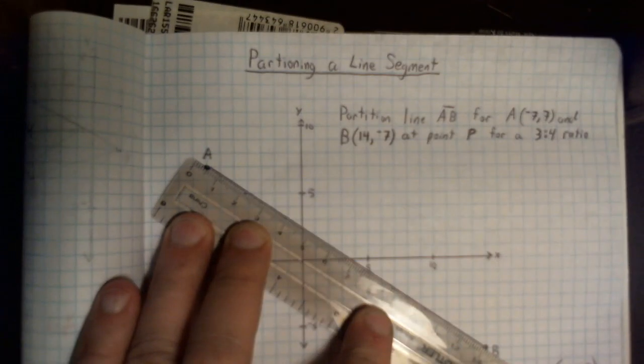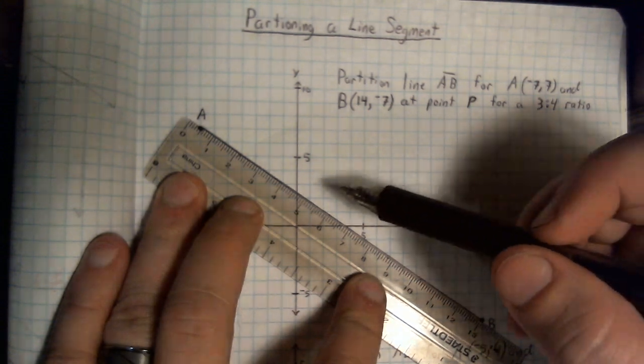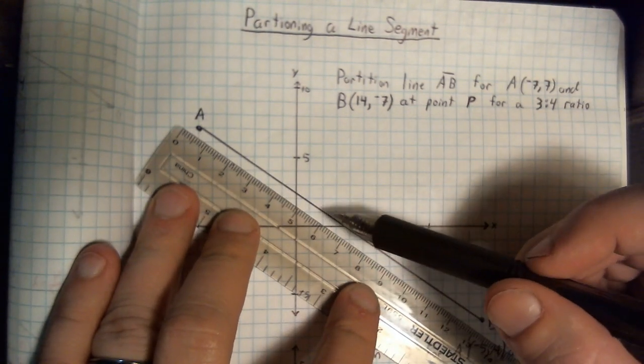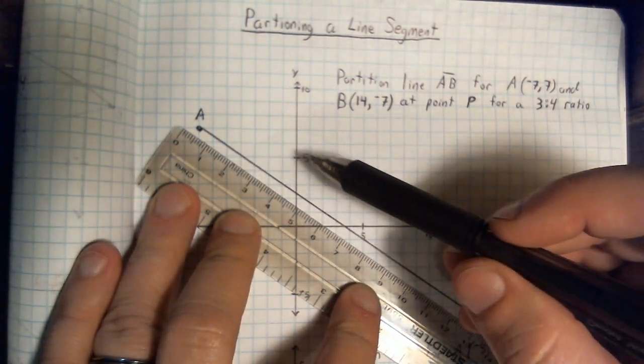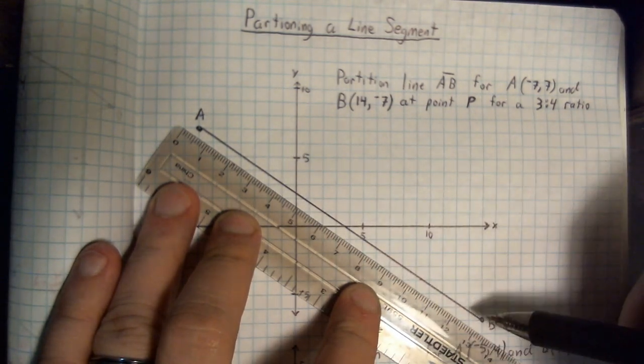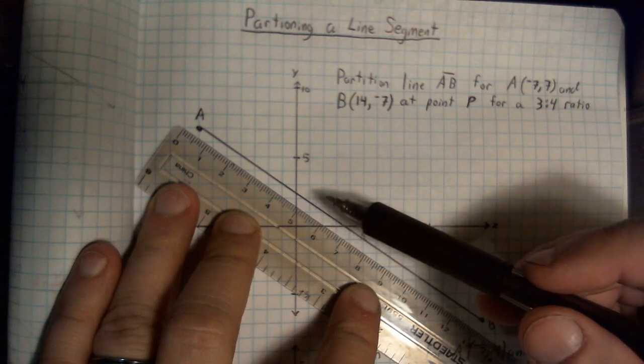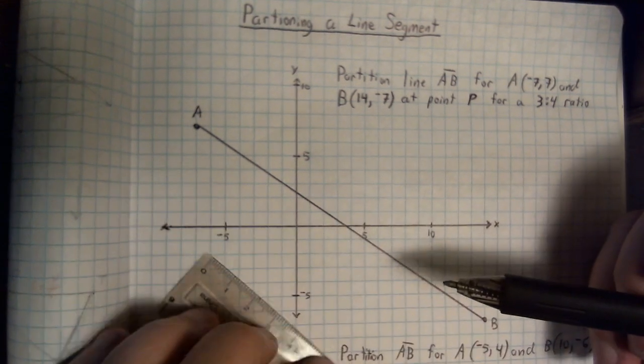So my goal is I'm going to be putting a point P somewhere so that when I count units over here, I'm only going to have 3 compared to 4 on this side. So it's not going to be in the middle. It's going to be a little bit more on this side of the line.